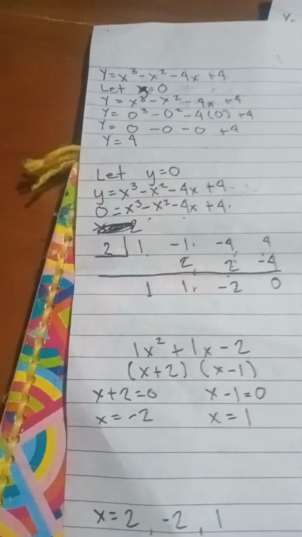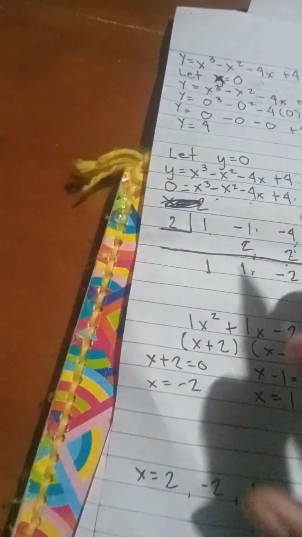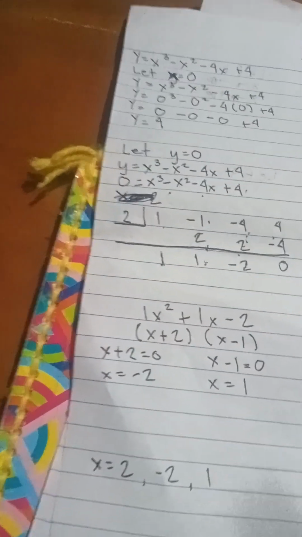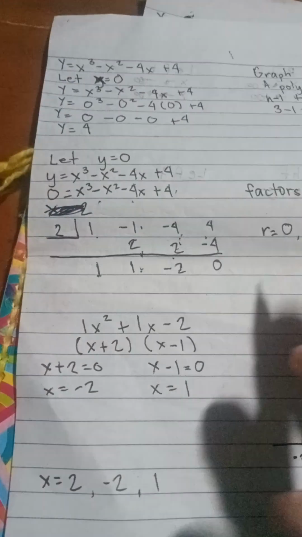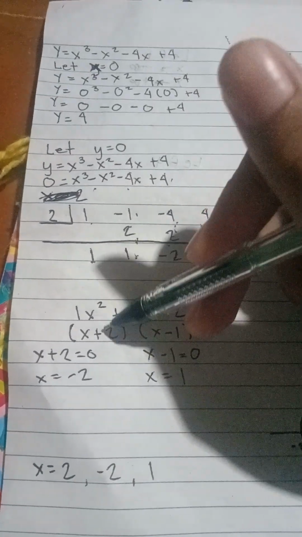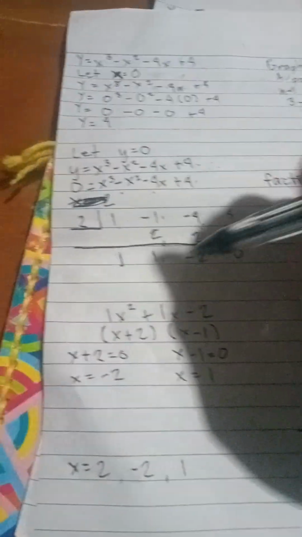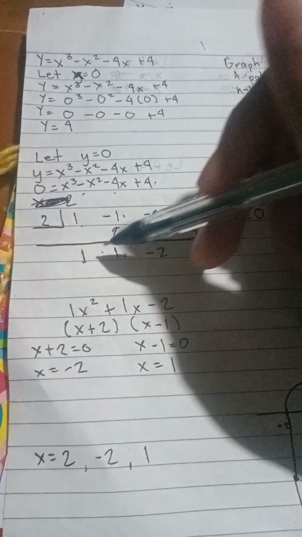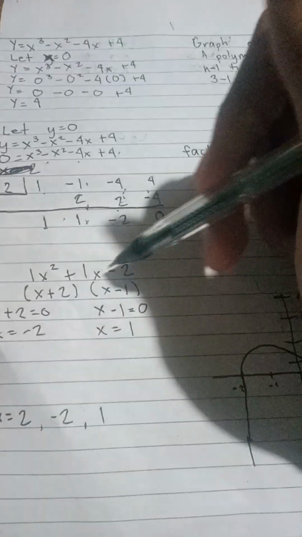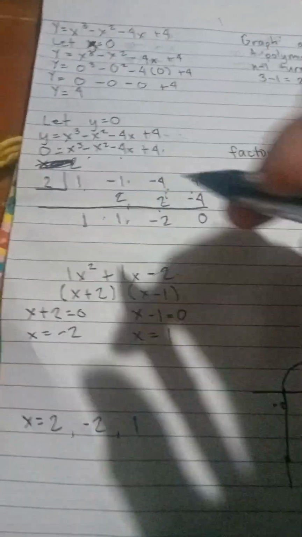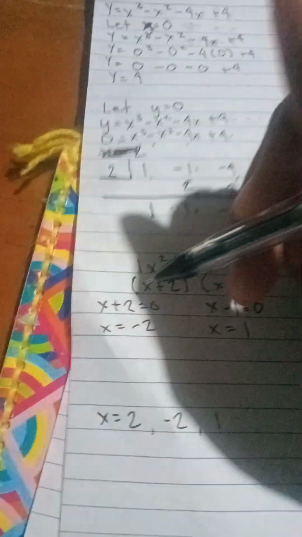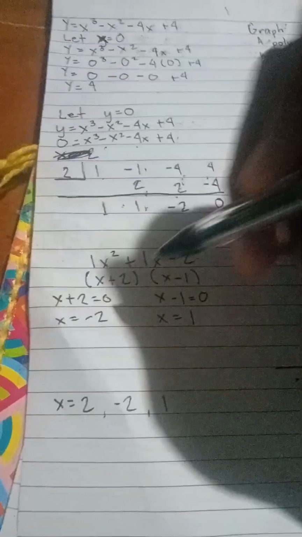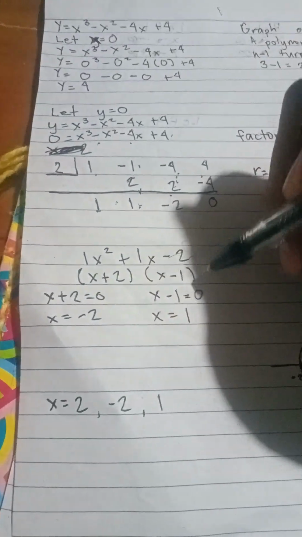Now let's use the remainder to find the other coordinates: 1, 1, and negative 2. So x squared plus x minus 2. Let's factor it first: x plus 2, x minus 1.